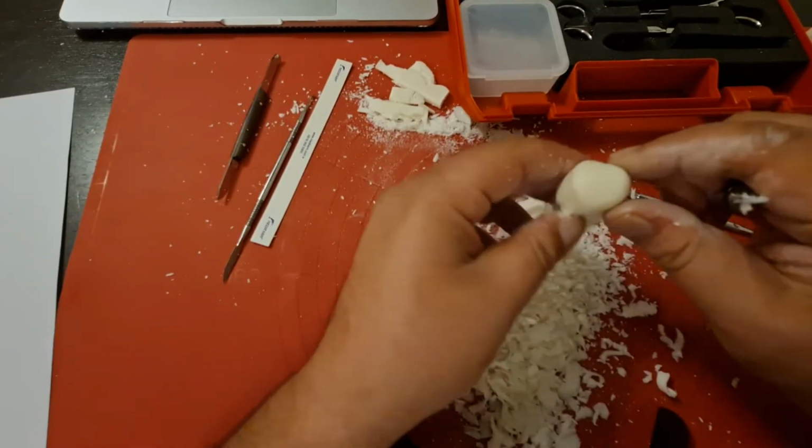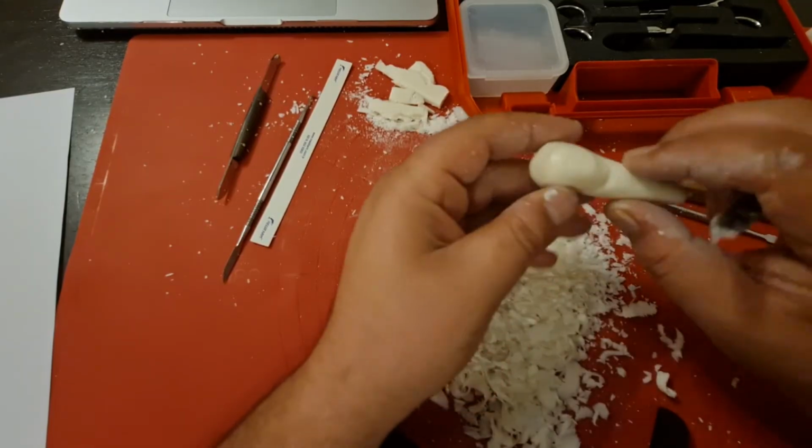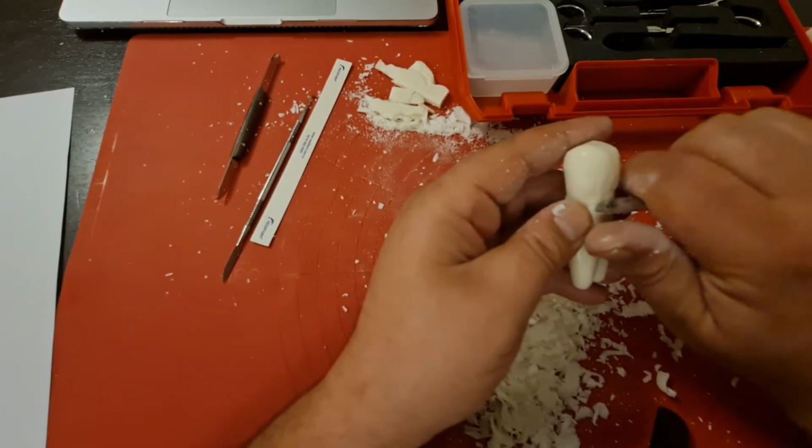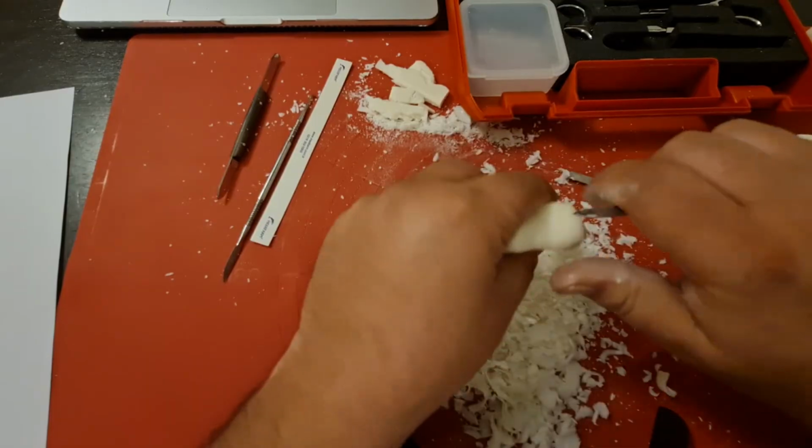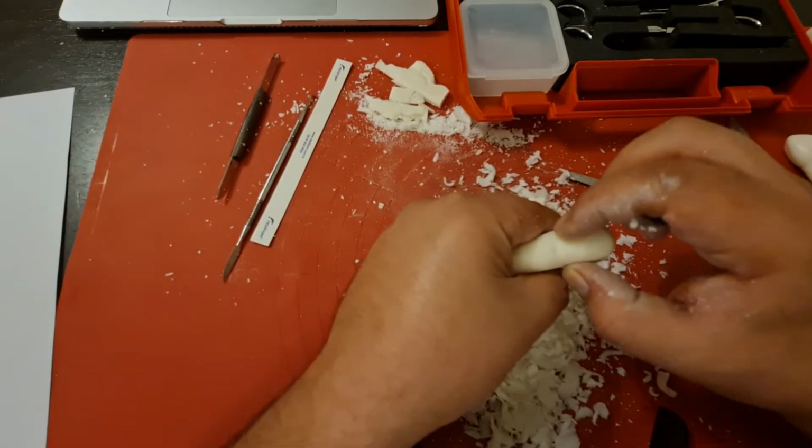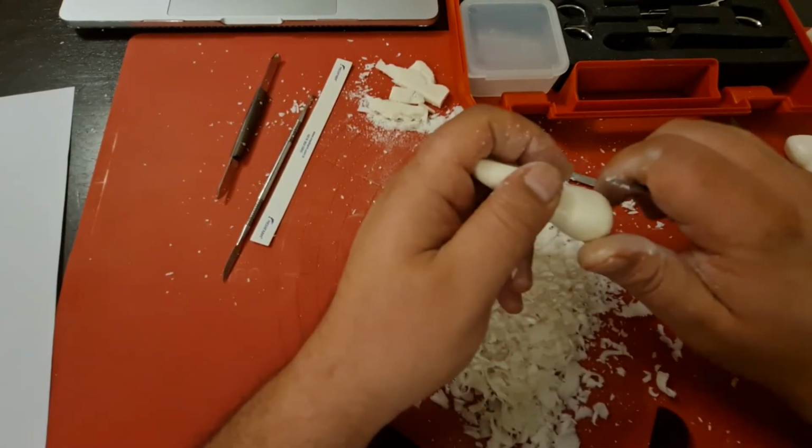I should make the cervical part of the crown on the lingual side narrower, make it narrow here.